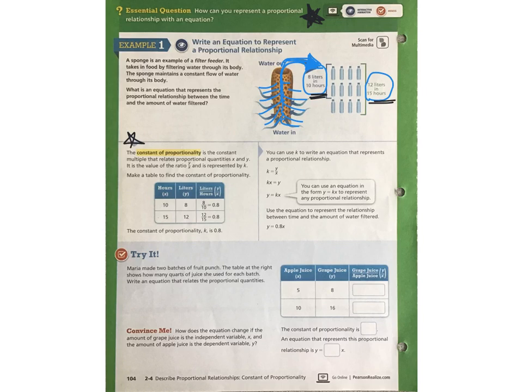Here we are introduced to the term constant of proportionality. The constant of proportionality is the constant multiple that relates proportional quantities x and y. It is the value of the ratio y over x, and it is represented by the letter k. So we're going to take the information from the picture and create the table. Hours is our x number, that's the first column. Liters is the y number, that's our middle column. And then our ratio of y to x, or liters and hours, is the third column.